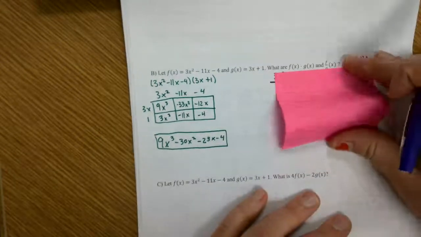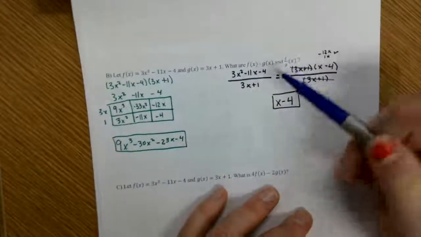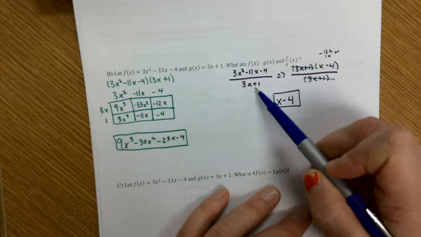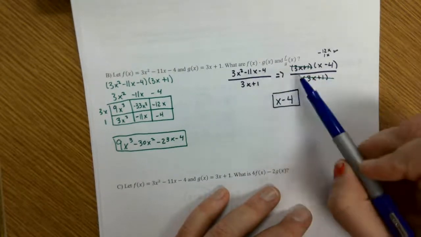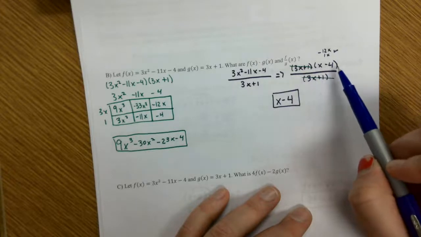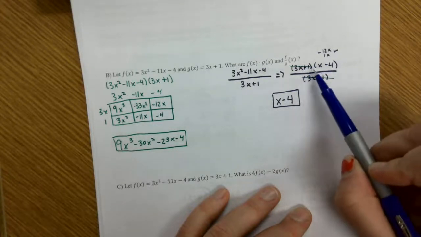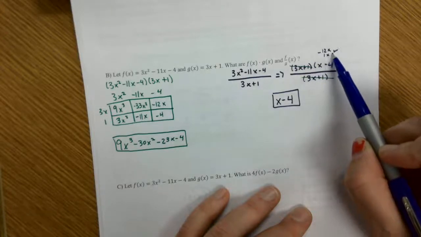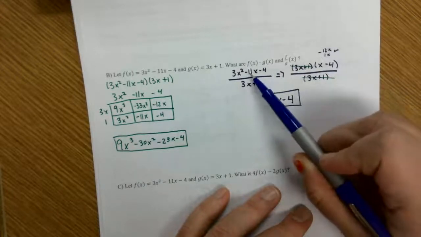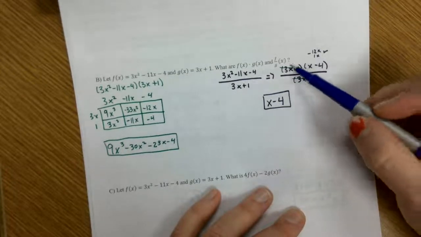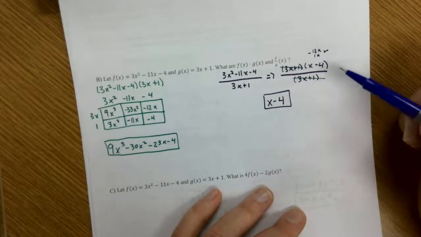Now when I'm dividing, here I can factor this. Now, one thing you can look at what you're dividing by, a lot of times that will be a hint on what you could factor. So I can factor this into 3x plus 1 and x minus 4. So if I checked my outside, this gave me a negative 12x. My inside gave me a positive 1. And together, that gave me a negative 11. So that was completely factored. Now I can cancel both of those out, leaving me with just x minus 4.